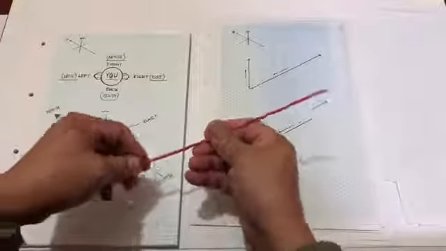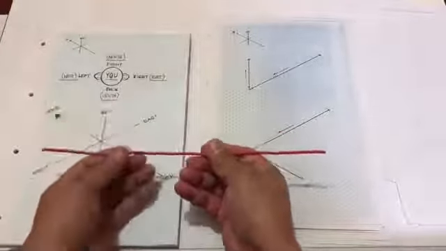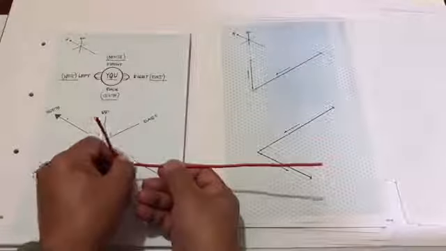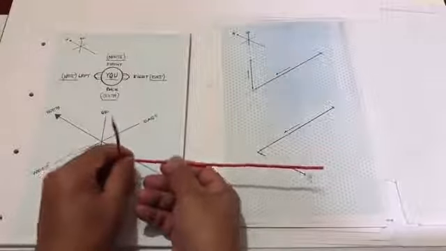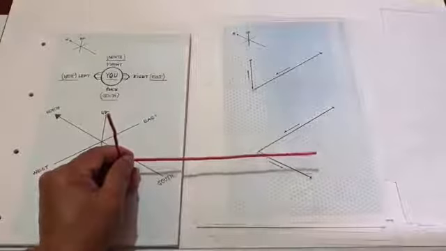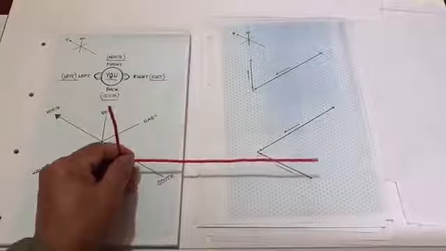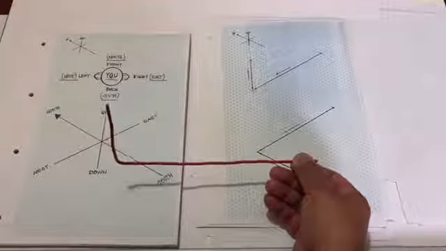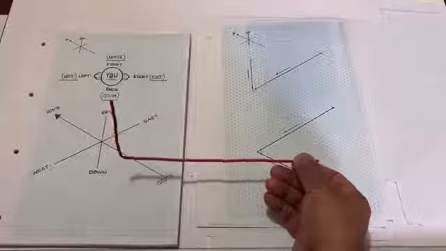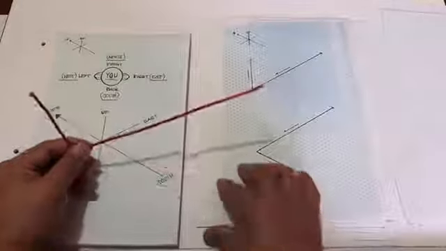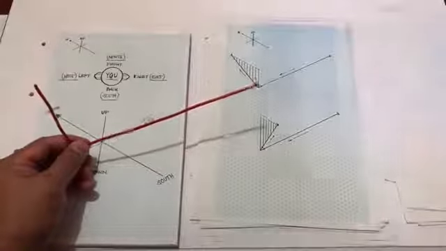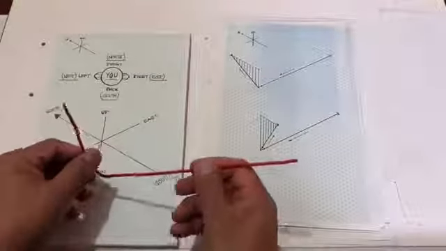The other one, the top drawing, from the east to the west, then bend up. Right? So it reads that way. Right? Next.